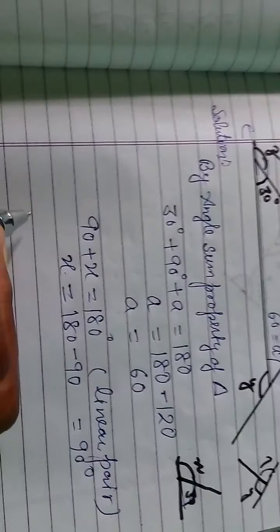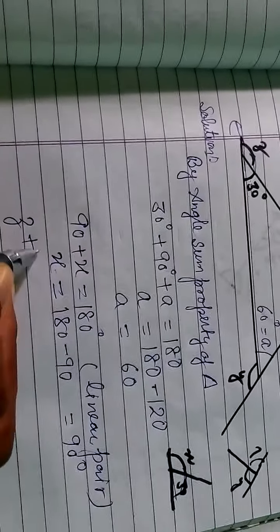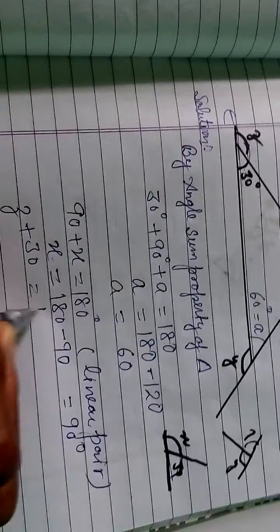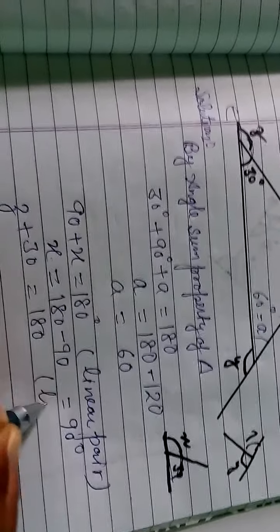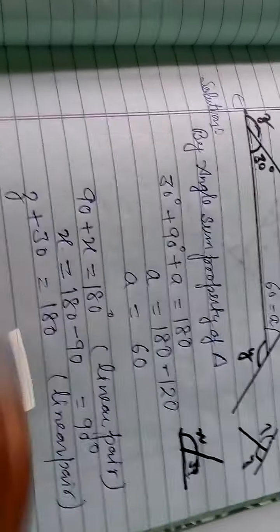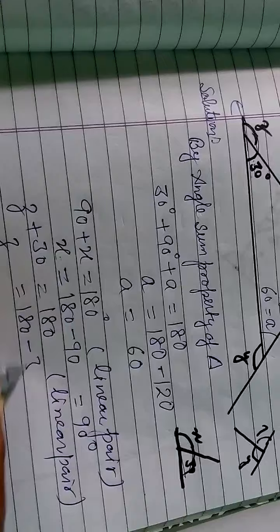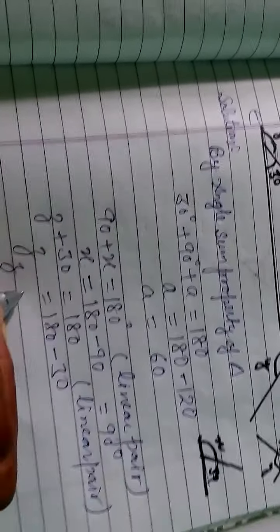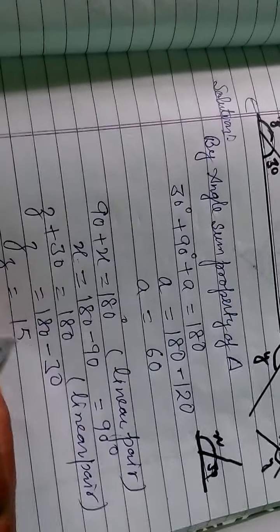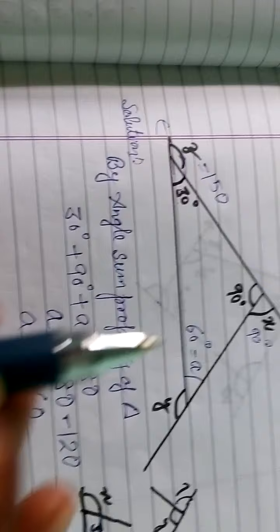Again, Z plus 30 is equal to 180 degrees, because these two angles are forming a linear pair. So Z will be equal to 180 minus 30, so Z will be equal to 150. So I got the value of Z, which is 150.